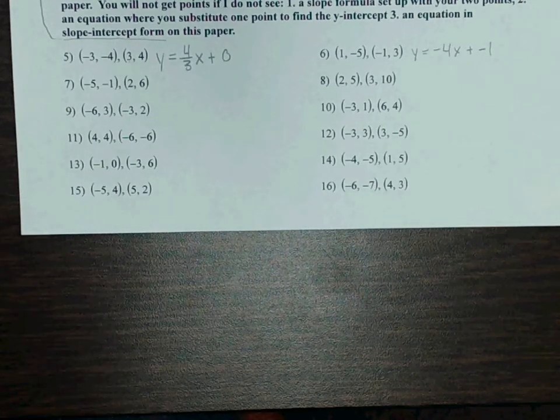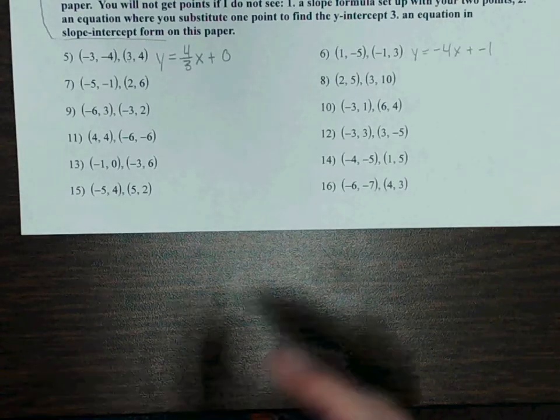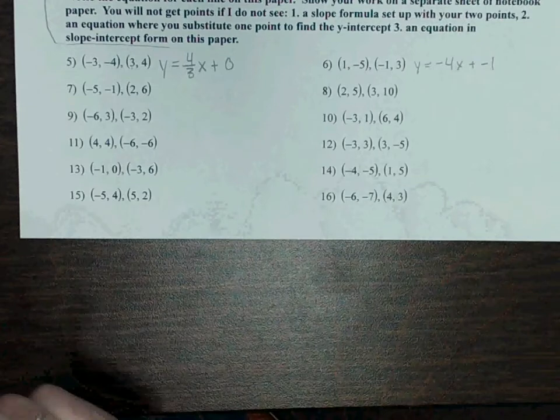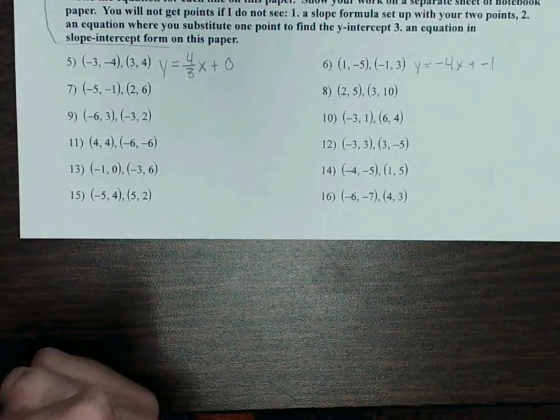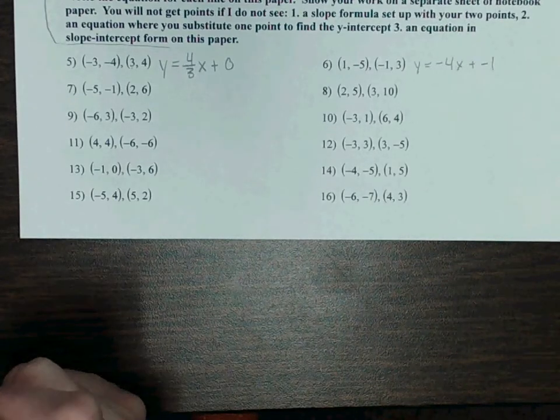When you get done, you can raise your hand and have Ms. Horner or I check your answers. You can work with the people in your group as long as you're not asking them what is the answer to this one.